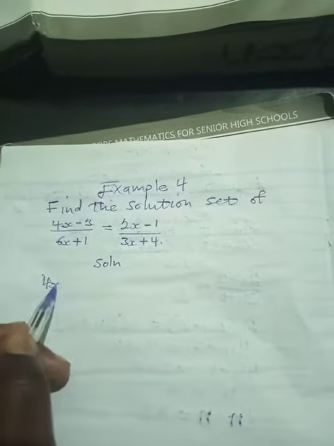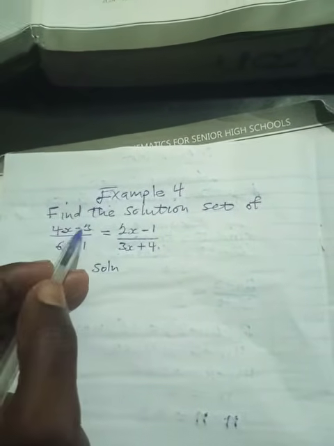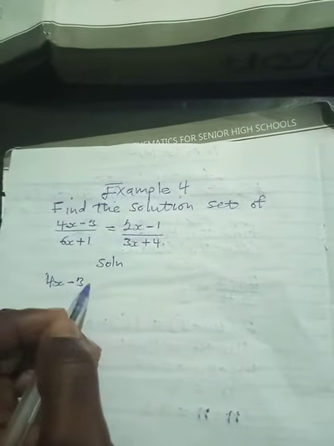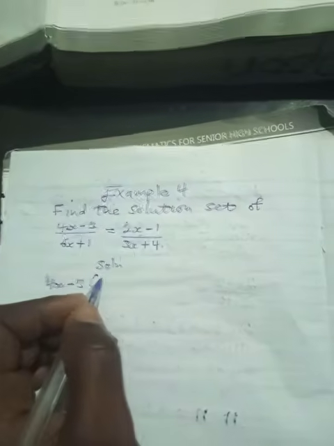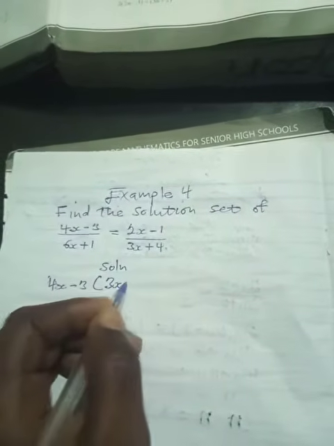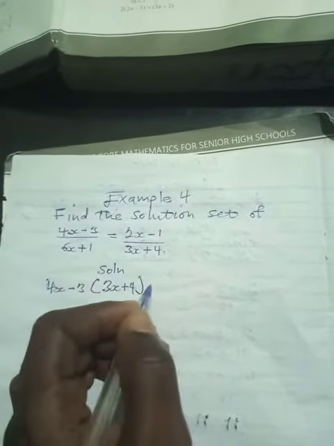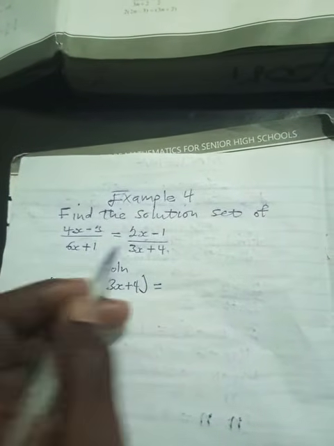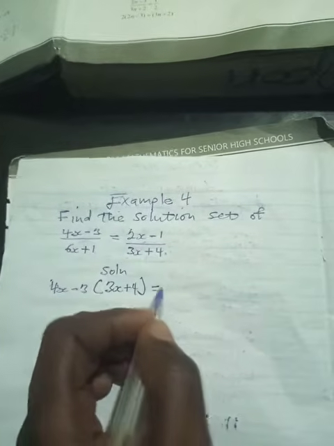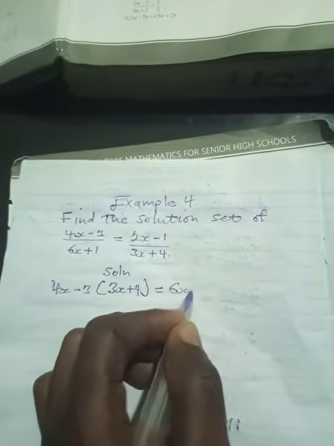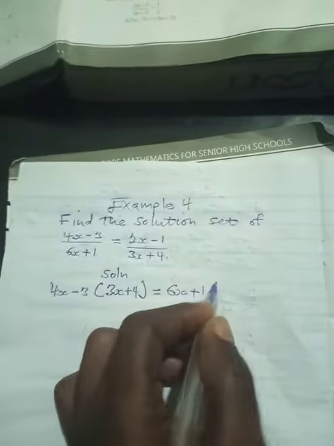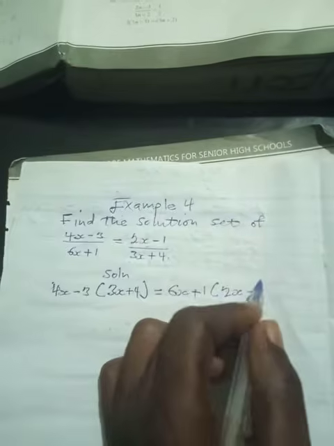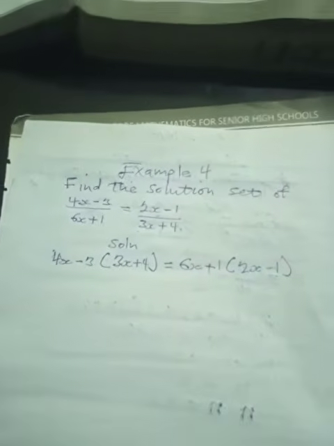So you get 4x minus 3 multiplying the 3x plus 4, equal to 6x plus 1 multiplying the 2x minus 1. That's cross multiplication. Excellent.